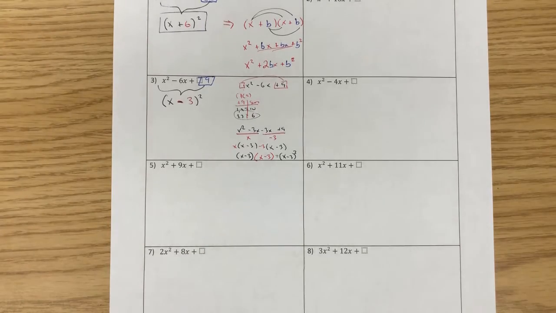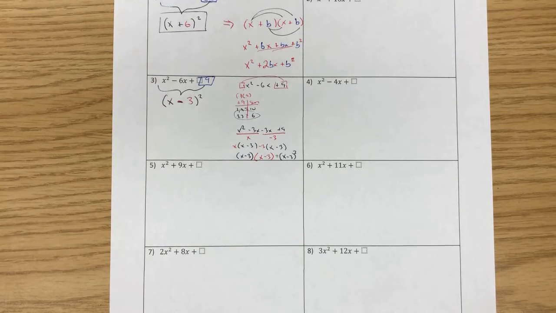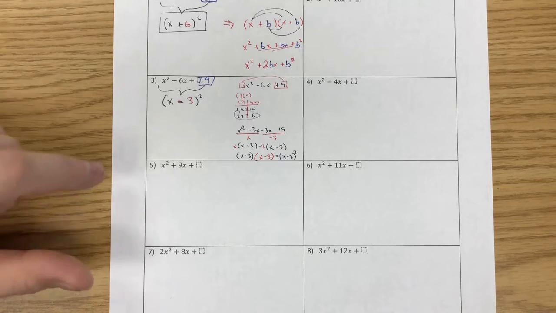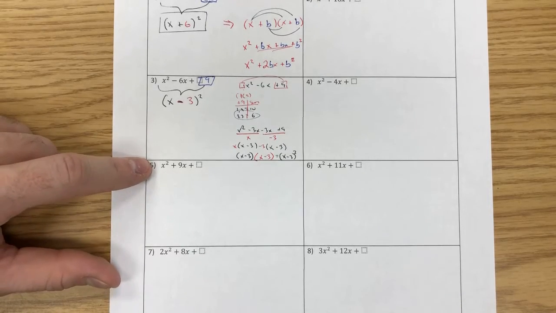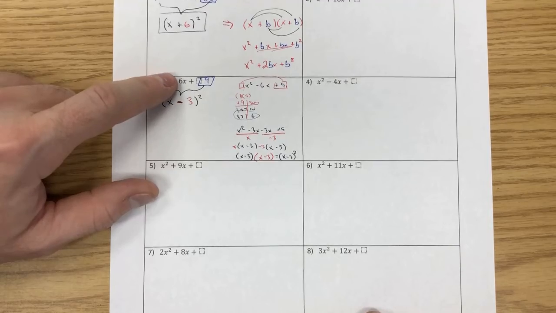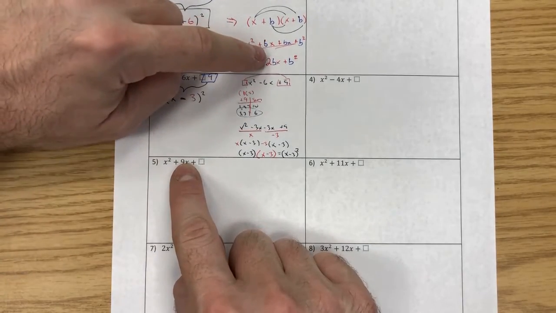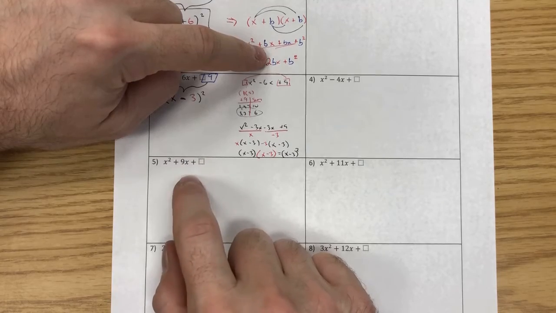So go ahead, pause the video, see what you would need to add in order to be able to factor this in one step. Resume the video when you're done. Okay? Now this one's a little tricky because this one's an odd number. I know that in order to do that, I'm going to say, okay, if that is twice my b, then I need to divide that by 2.